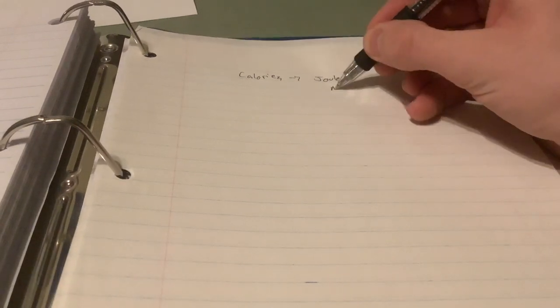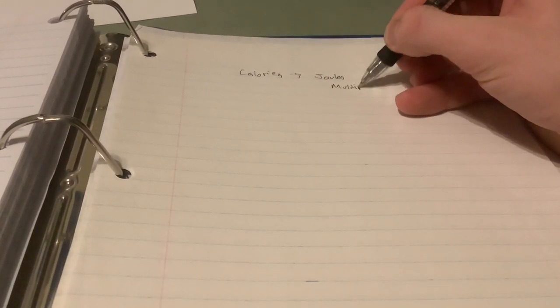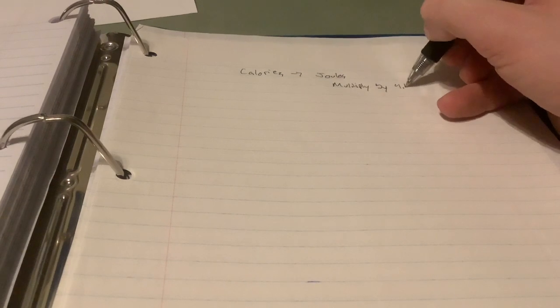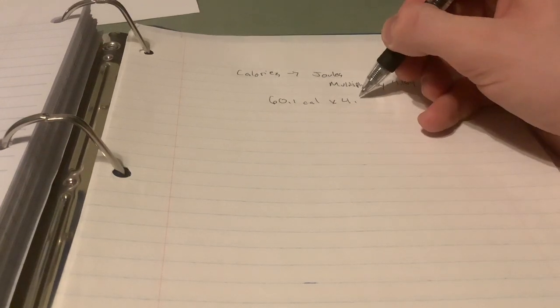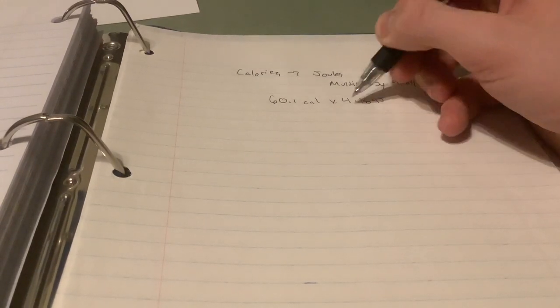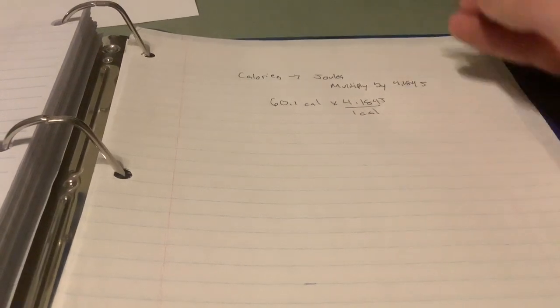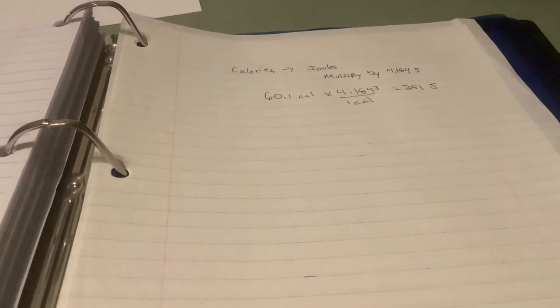In that instance, we multiply by 4.184 J. So the equation could be 60.1 cal times 4.184 J over 1 cal, and that would just equal 251 J. It's kind of like the molar highway of mass to moles and whatnot, but yeah.